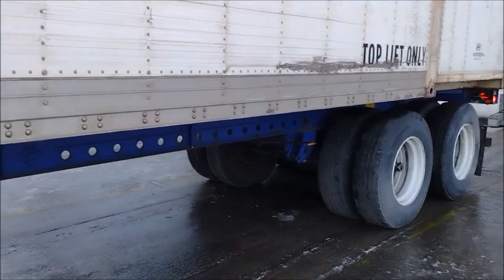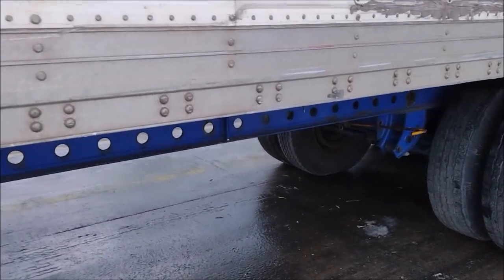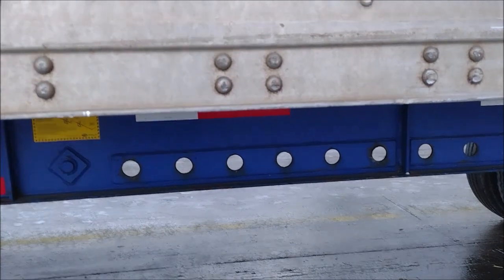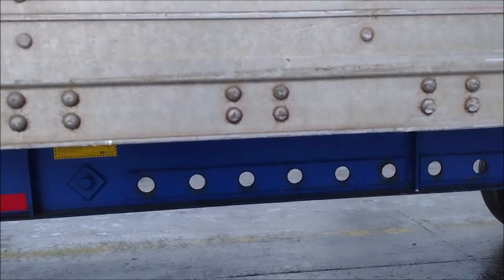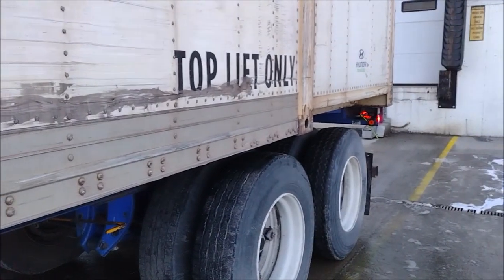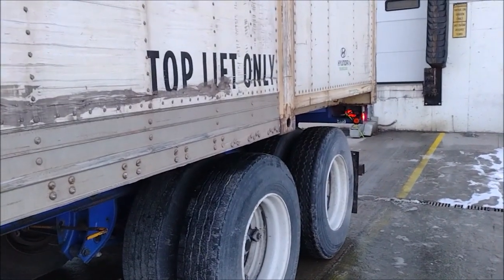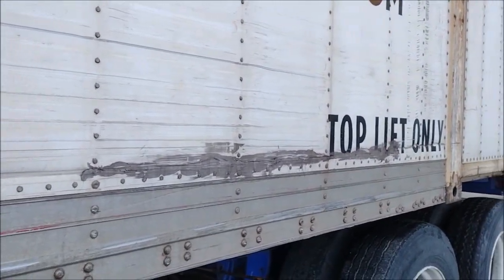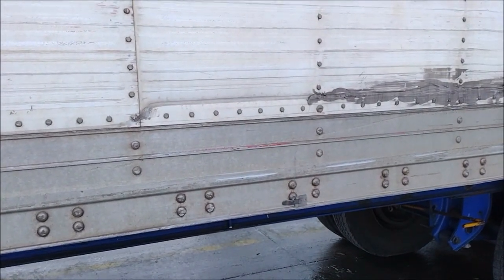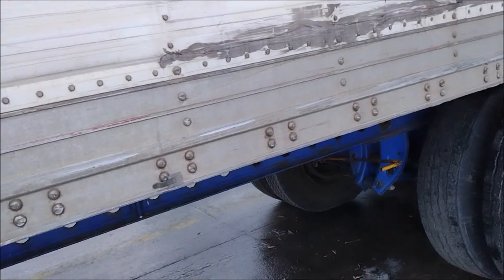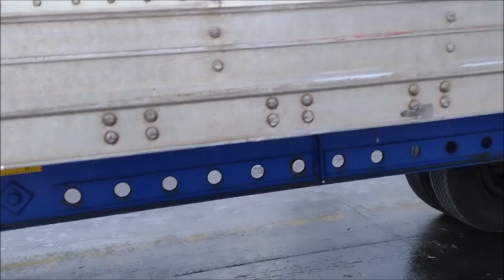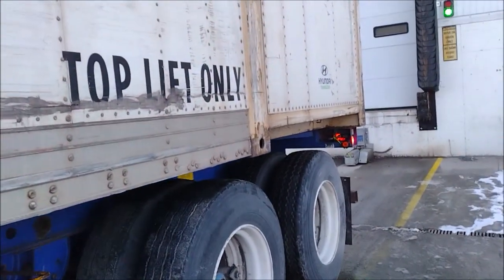The formula is very simple here. Each 4 of these slots will make 1,000 pounds change. If you move the tandem to the back, you reduce the weight on the trailer. If you move the tandem to the front, you increase the weight of the trailer. Let us just talk about the trailer.